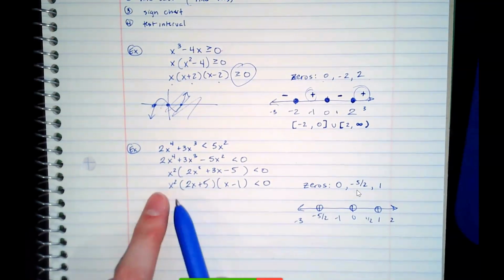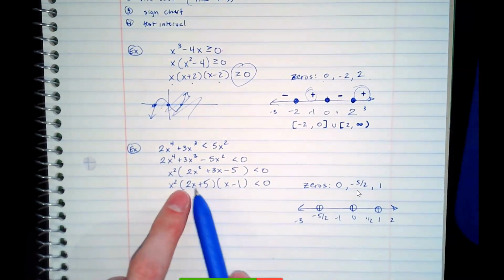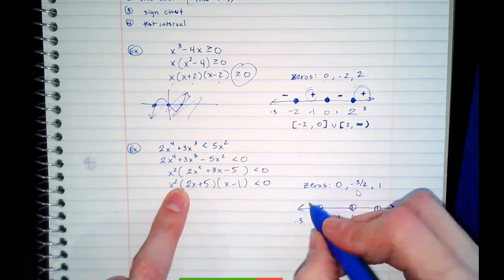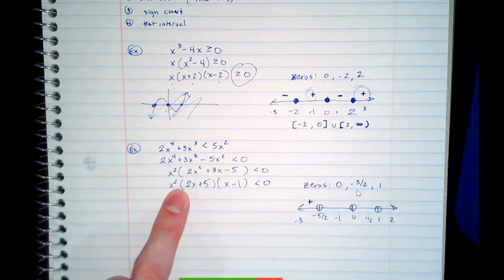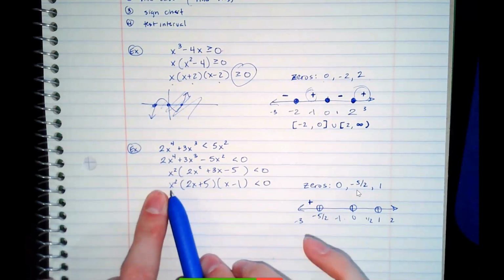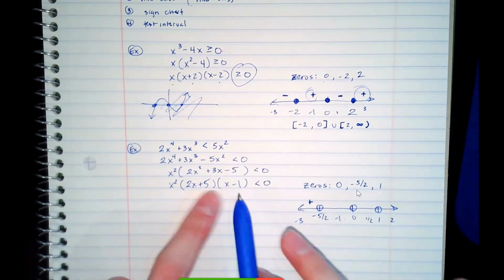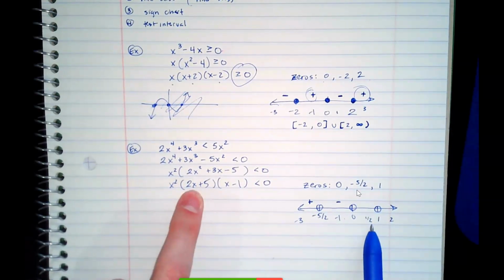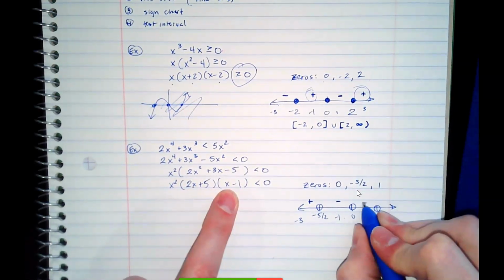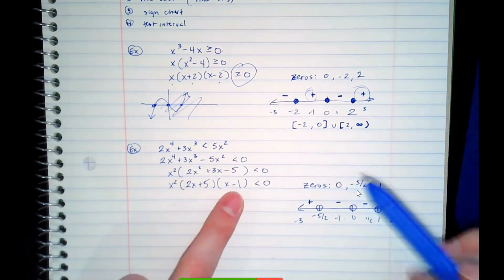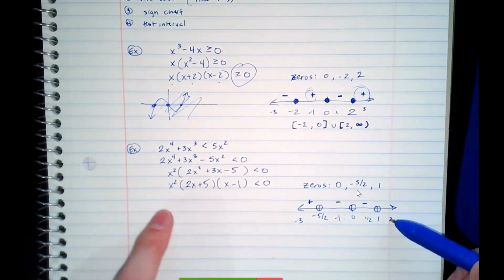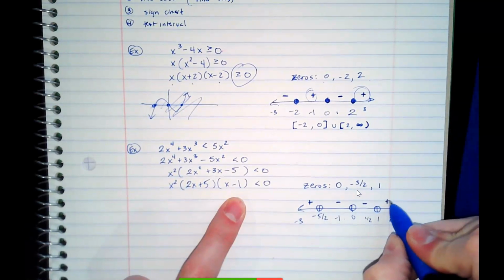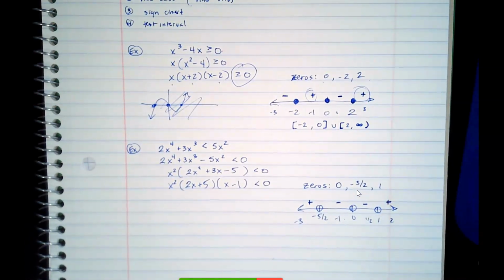So negative 3. Negative 3 squared is positive. That would be negative. That would be negative. That's going to end up being a positive output. Negative 1. That would be positive. That would be positive. That would be negative. Negative output. 1/2. Positive, positive, negative, negative output, because positive times negative is negative. And then 2. Positive, positive, positive. Multiplying positive numbers gives a positive result.